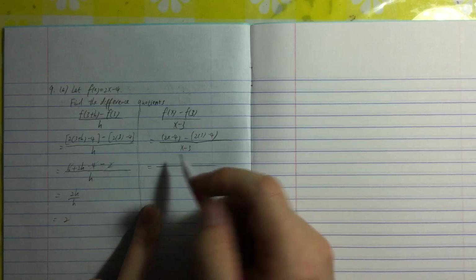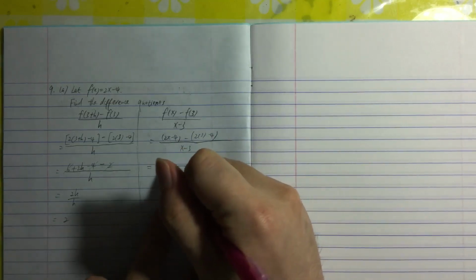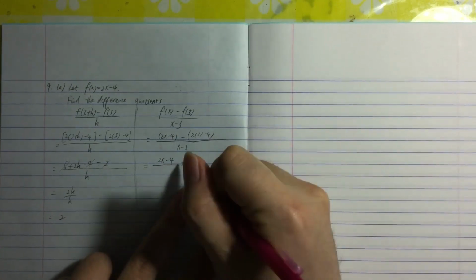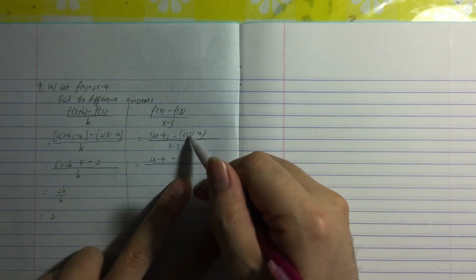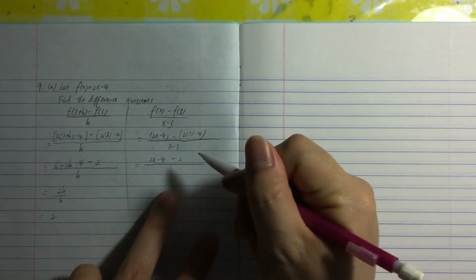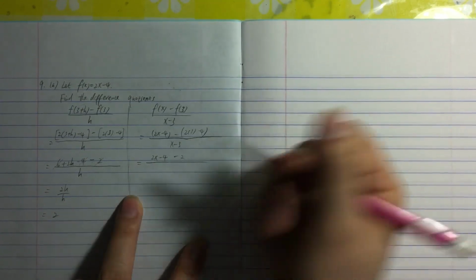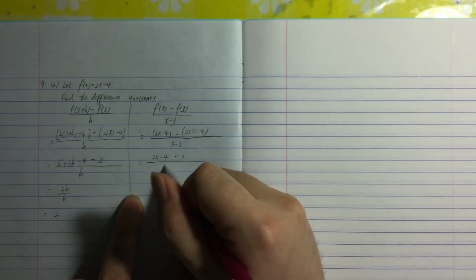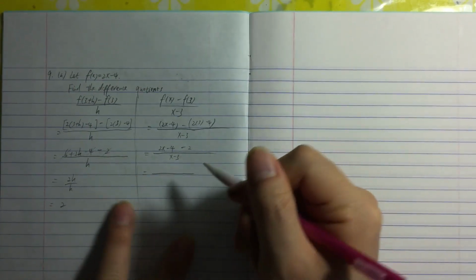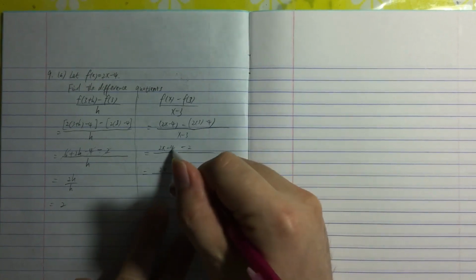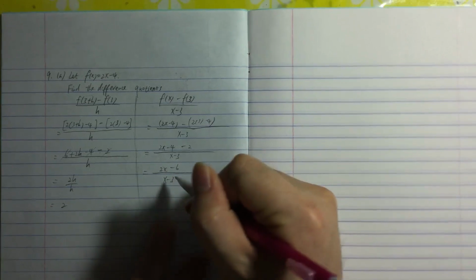Then simplify. In the first parenthesis, there's nothing we can do, so leave it the way it is. We have 2x plus 4. In the second parenthesis, we know that 2 times 3 is 6, and 6 plus 4 is 10. That's the numerator. In the denominator, we have x minus 3. Leave it the way it is. Then combine like terms in the numerator. 4 minus 10 is negative 6, over x minus 3.